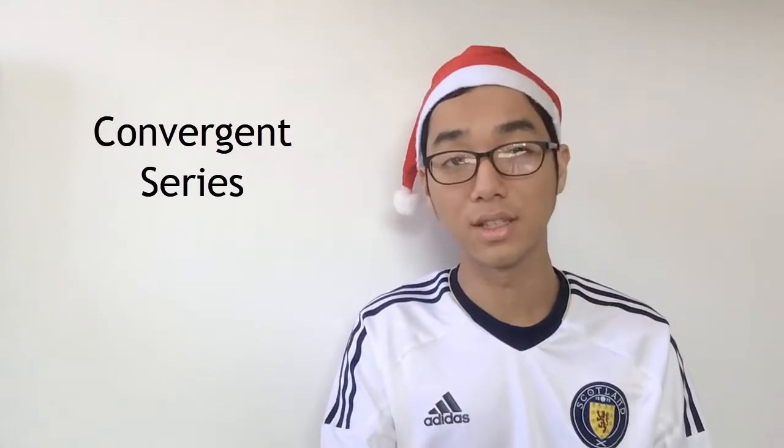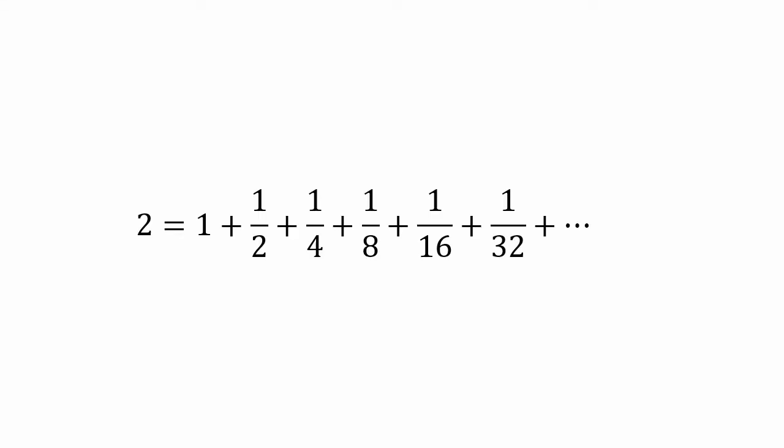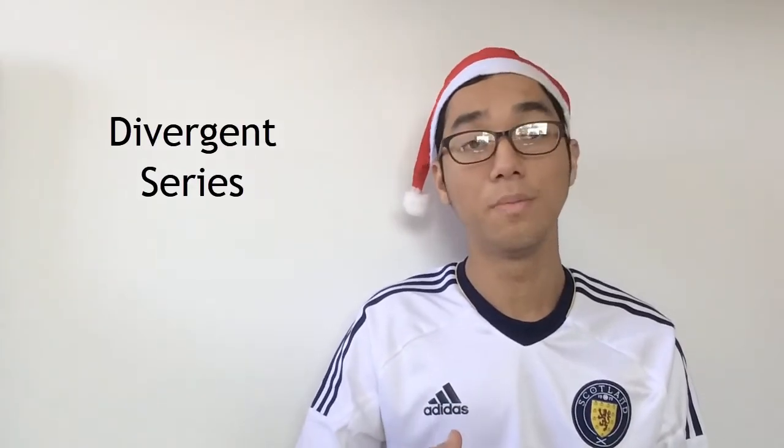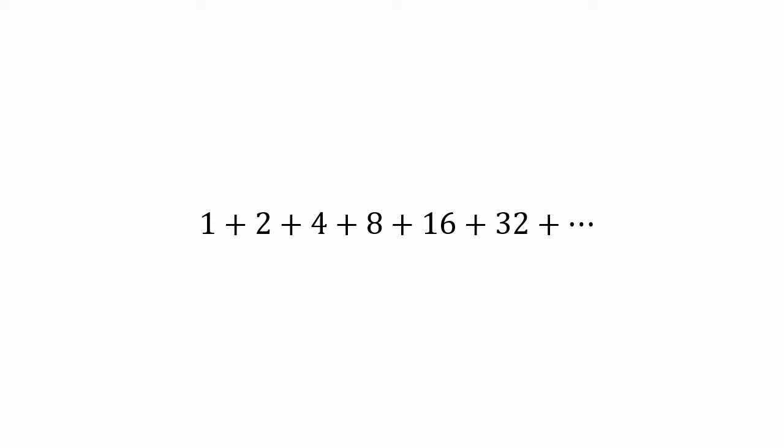When this sum actually approaches a particular number, we call this a convergent series. So this series here is convergent because the sum tends towards 2. And the opposite of convergent series are divergent series. An example of it would be something like this: 1 plus 2 plus 4 plus 8. As you add each of the numbers, the sum gets bigger and bigger and doesn't seem to slow down at all. The sum tends towards infinity, which means that there's no limit for the sum, hence a divergent series. And so now that you know what convergence and divergence is, let's get into today's question.